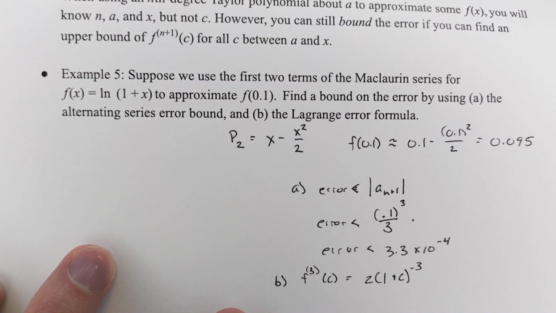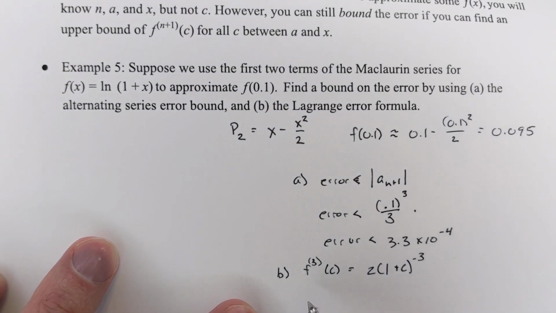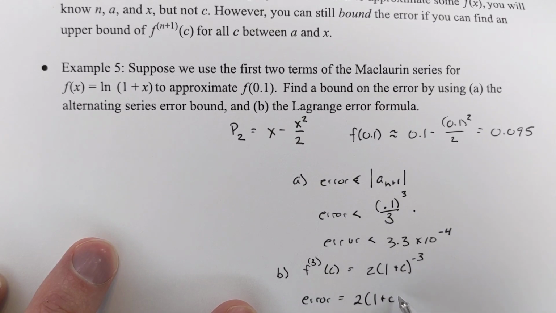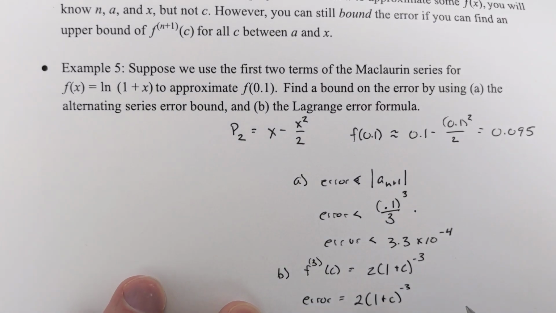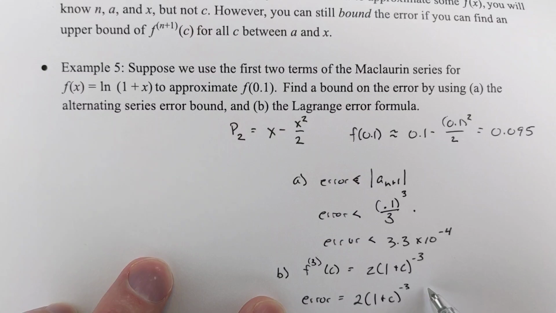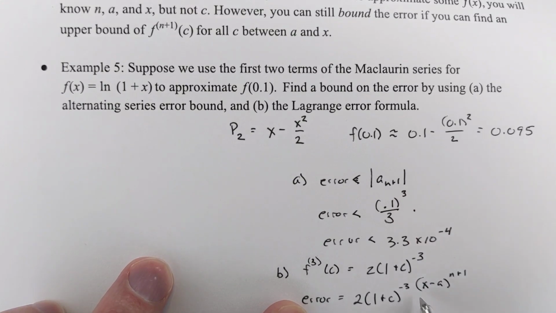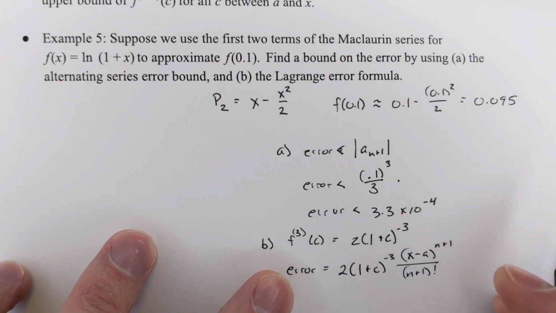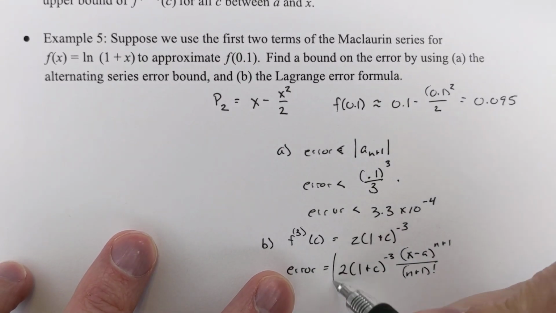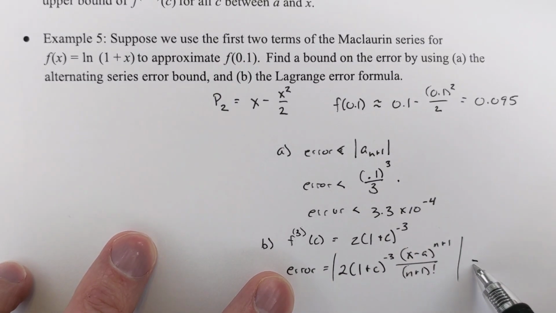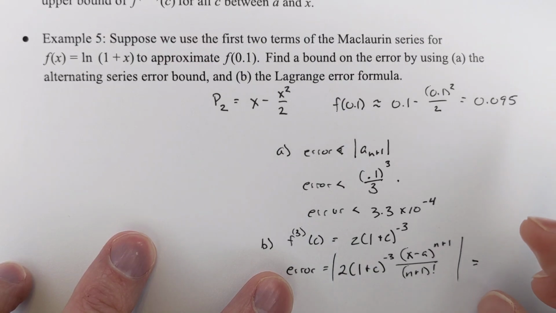So our error is equal to the absolute value of that times x minus a to the n plus 1 over n plus 1 factorial.